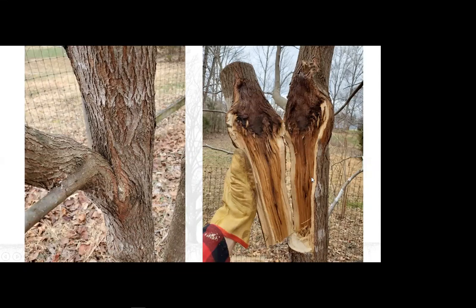He actually, I don't know what happened beyond the cut here, but he could have fixed this by bolting it back together. This is a fairly clean break, but he still would have had a bad branch union here. And there are ways to prune these, and you want to keep an eye on these and prune them when they're small. But if you let it get big enough, sometimes the only thing you can do is cable the two pieces together to take some of the load off of this union.